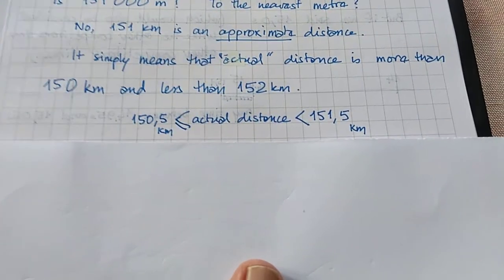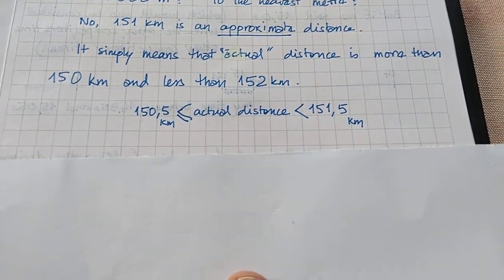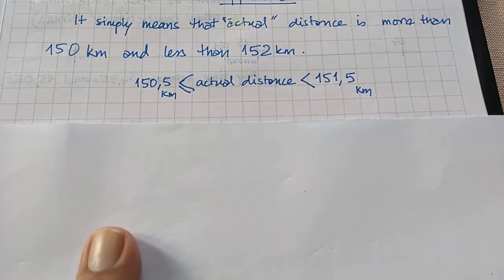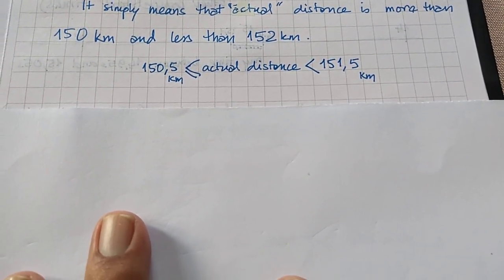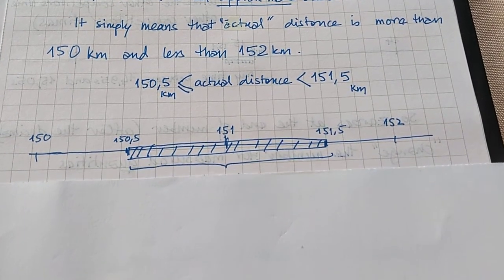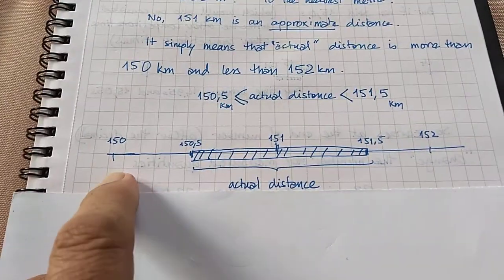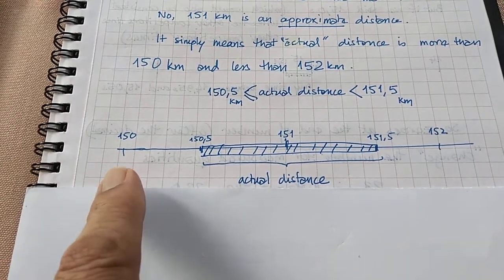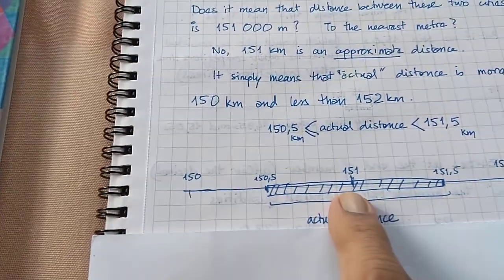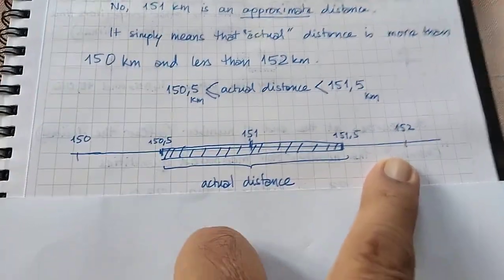Okay, so we can actually show this by drawing a number line. So we know what's a number line? Where you put all the numbers. So this is my number line for this. I've expanded it. My 0 is way to the left here. So this is 150, this is 151, this is 152.